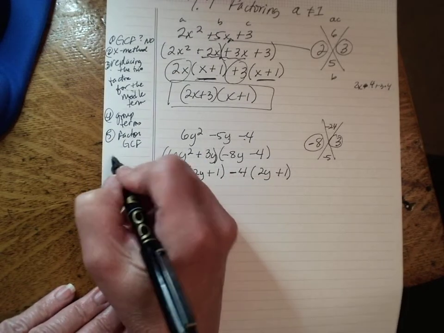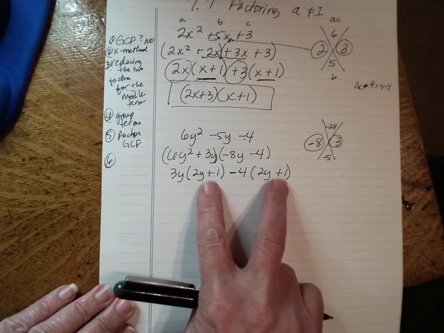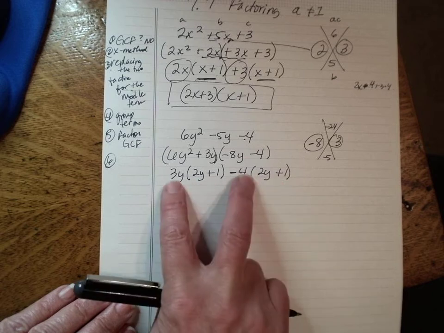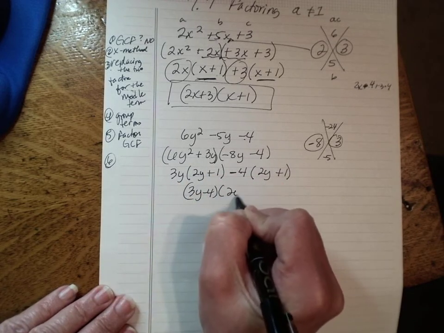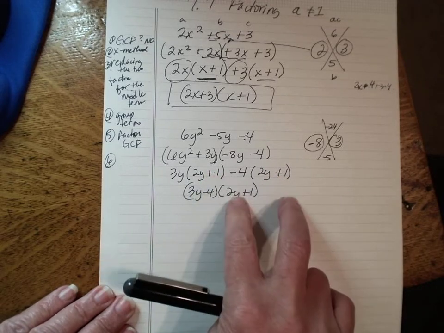After you factor out the GCF, then, how do I want to say this? These two, you're really factoring out this last one. And then you're grouping, how do I say that? You're grouping the 3y minus 4 and then the 2y plus 1, because you're really factoring that part out, because that's the same in both.